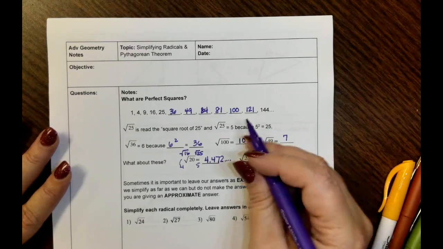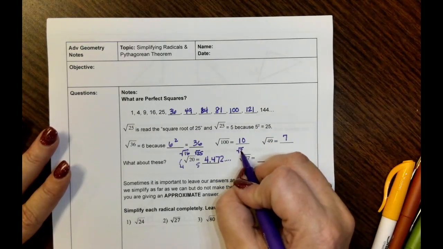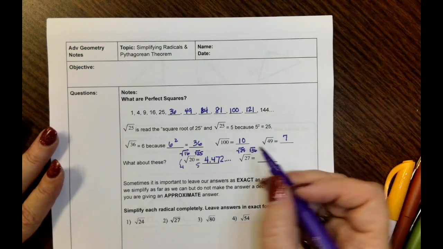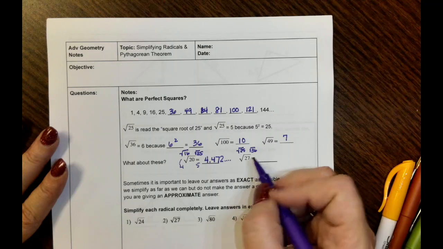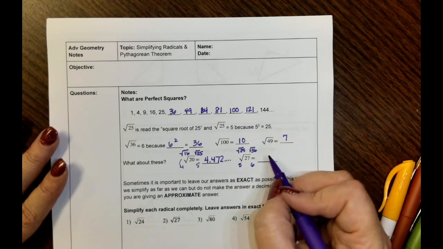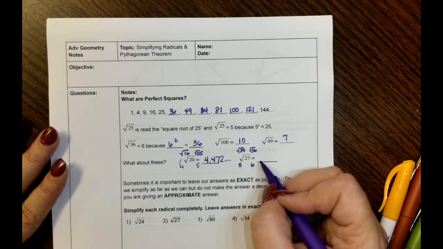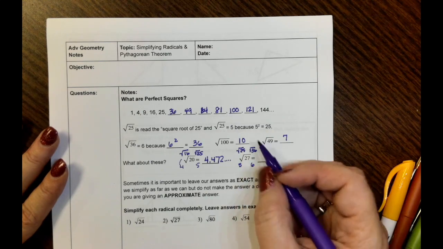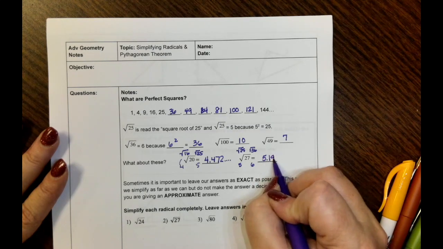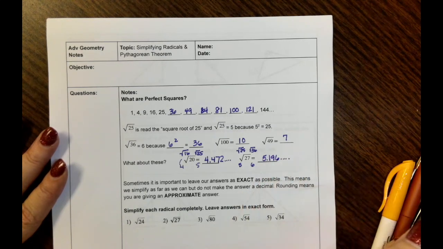The square root of 27 is going to be somewhere between the square root of 25 and the square root of 36. Those are the closest perfect squares to 27. So it will be somewhere between 5 and 6. It'll be closer to 5 than it will be to 6 because 27 is closer to 25. If you type it in on the calculator, you get 5.196 and then a whole bunch of decimals.